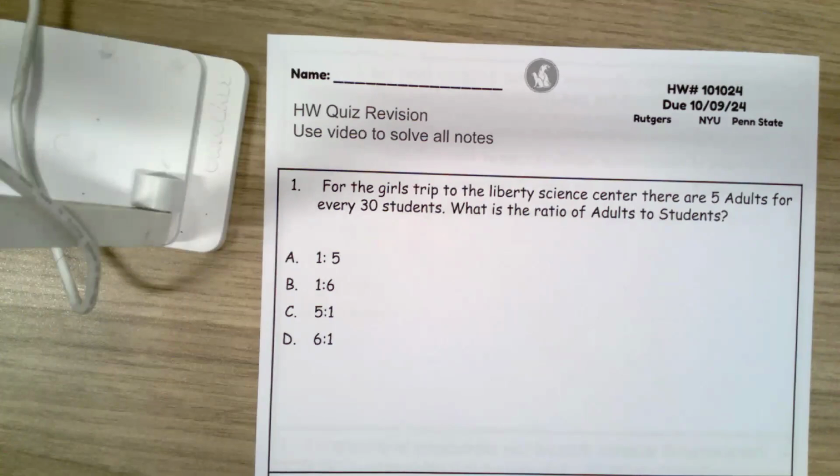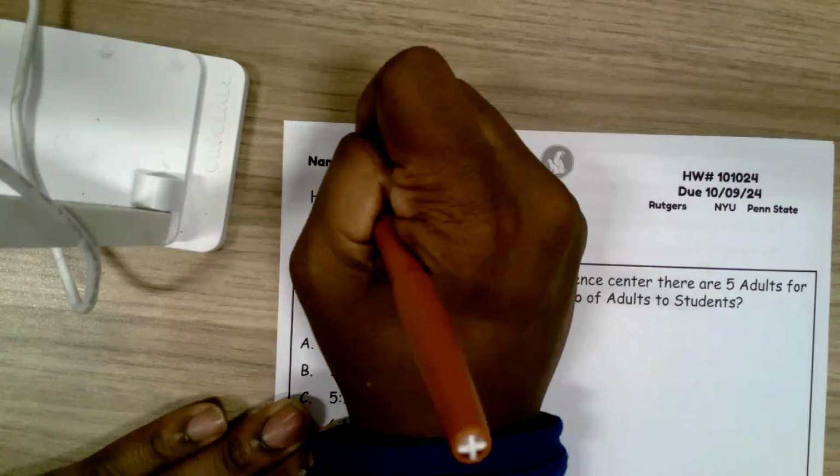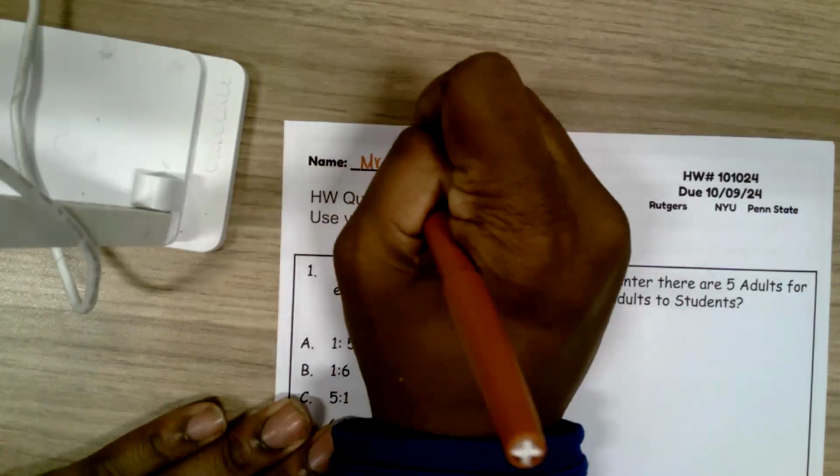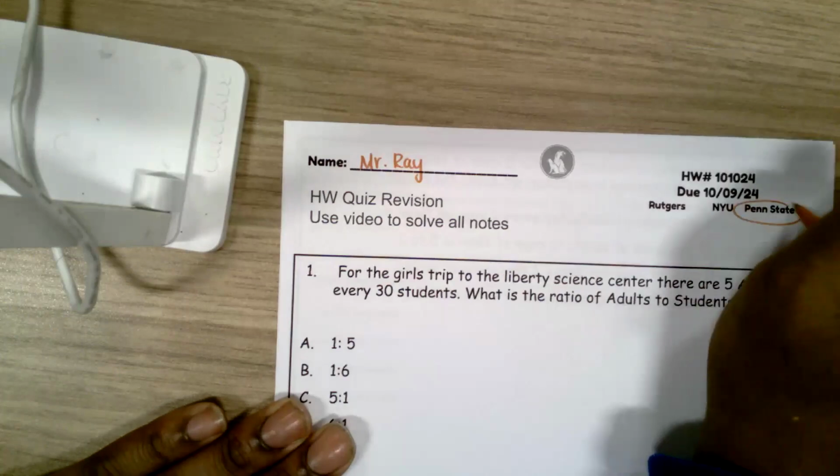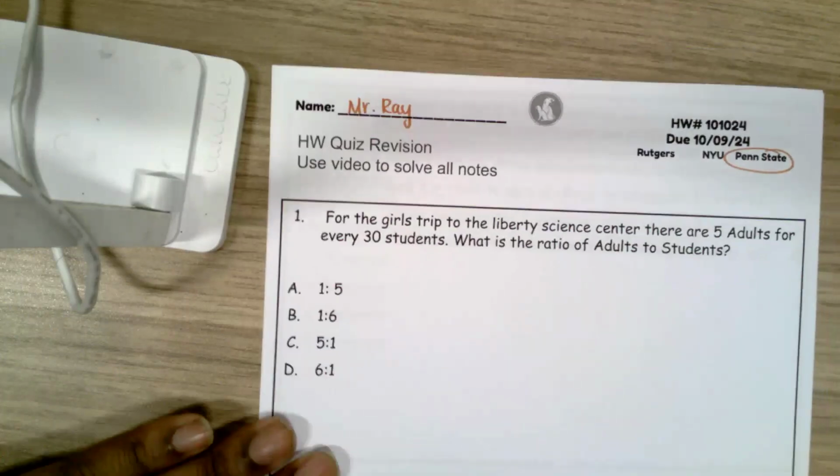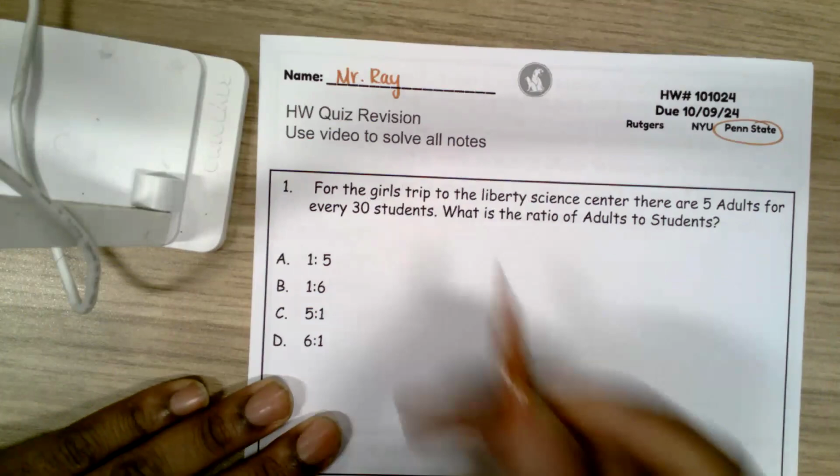And so I am just going to go over how to represent models to help us solve these problems. All right. So first you want to put your name, circle your cohort, and start. The very first thing you want to do is read and annotate.